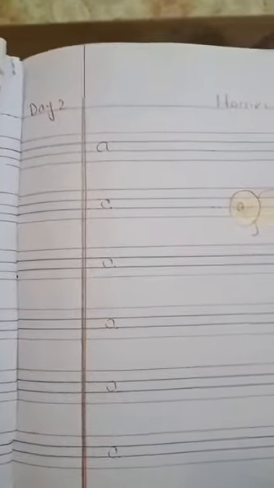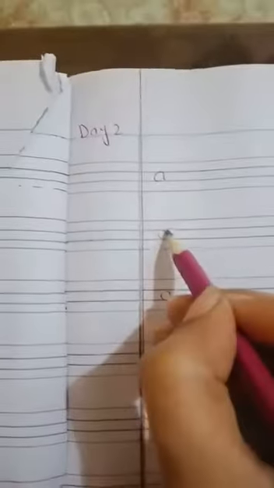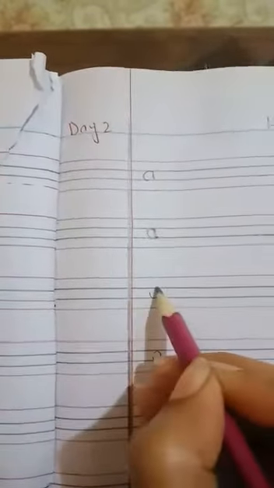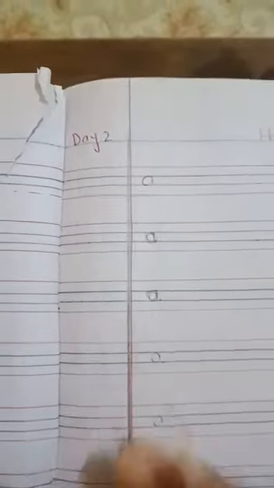Let's learn how to write a straight line and curve. Ant.